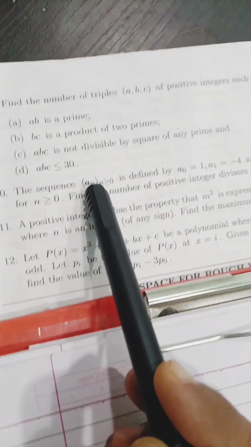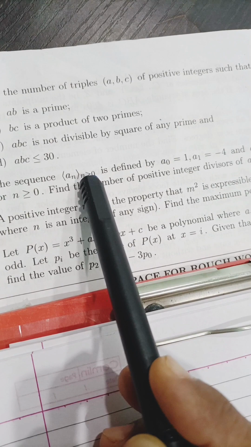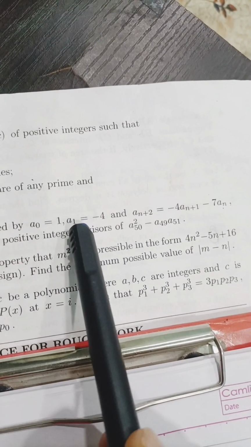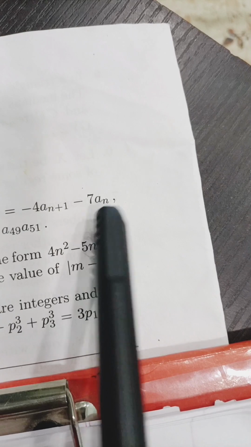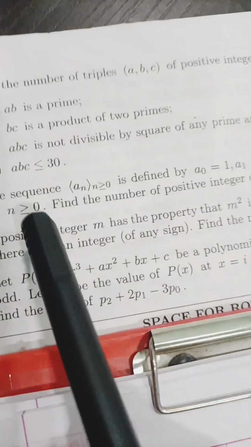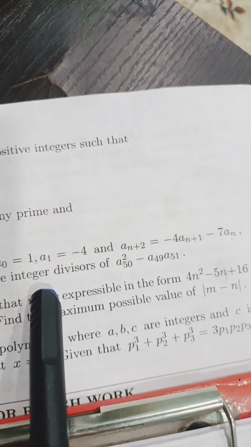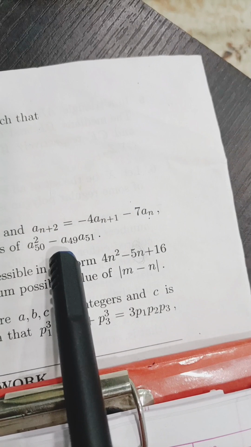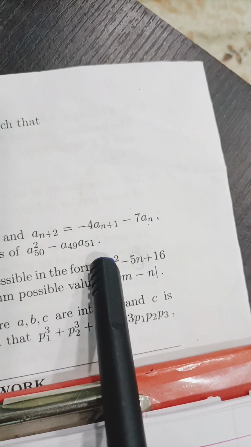Now we will see the 10th example. The sequence a_n for n greater than or equal to 0 is defined by a0 equals 1, a1 equals minus 4, and a_{n+2} equals minus 4 a_{n+1} minus 7 a_n for n greater than or equal to 0. Find the number of positive integer divisors of a50 square minus a49 into a51.